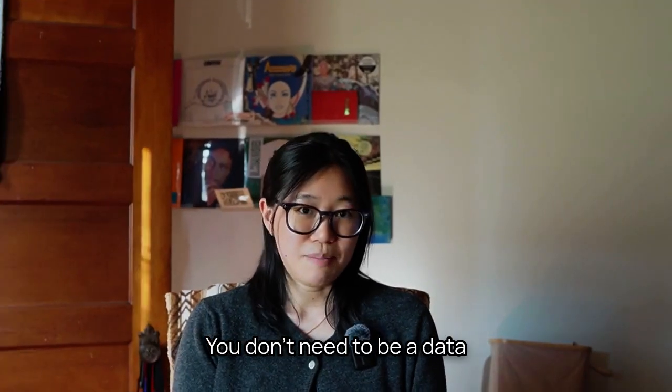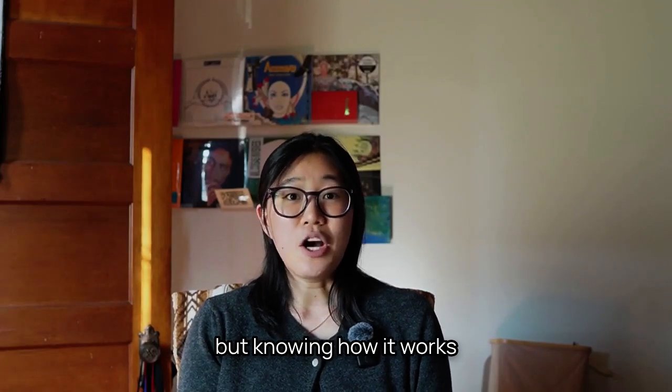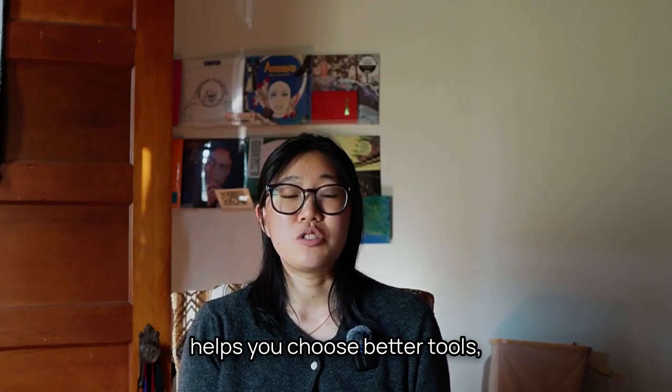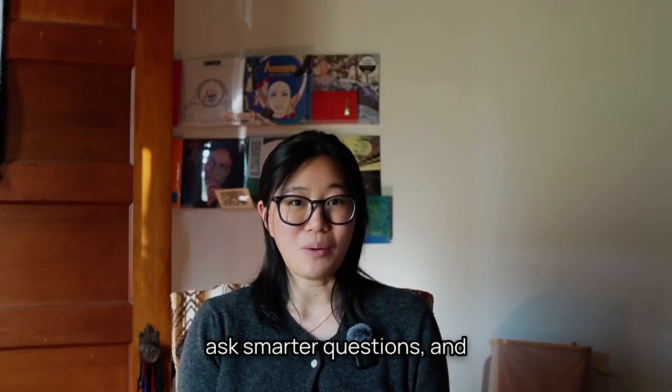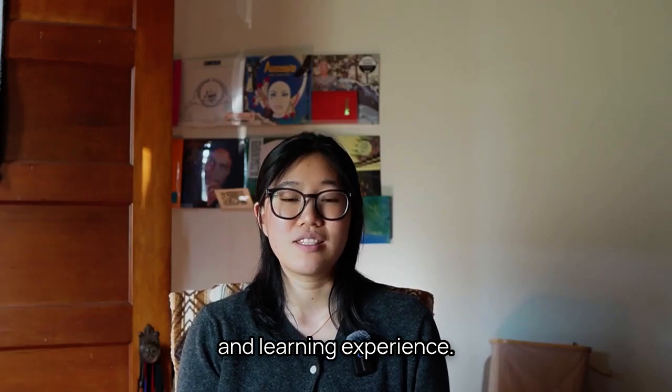You don't need to be a data scientist to understand AI, but knowing how it works helps you choose better tools, ask smarter questions, and protect your students' data and learning experience.